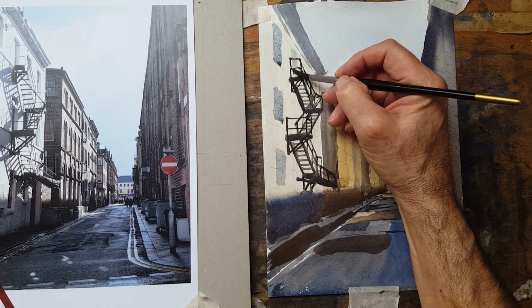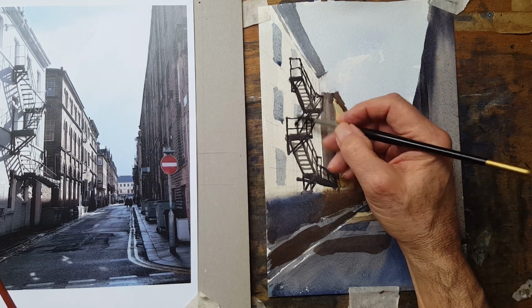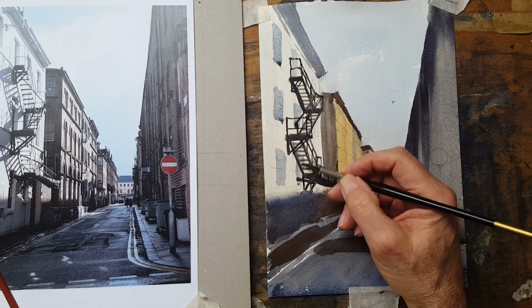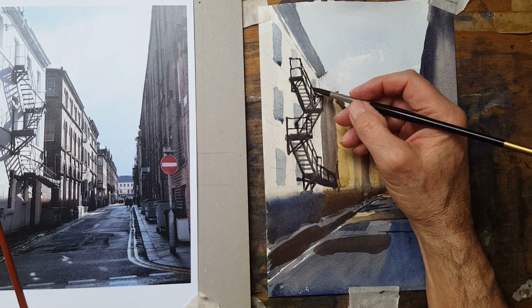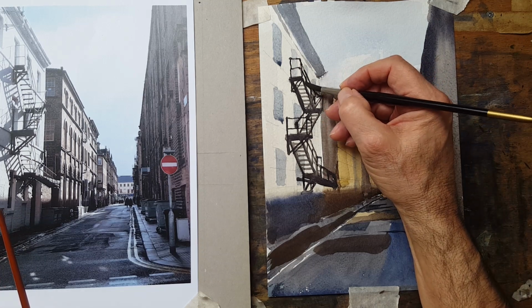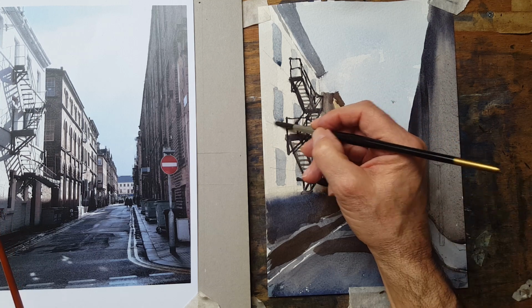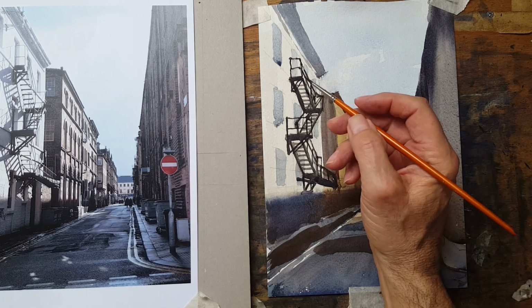You can paint over the dark lines of the fire escape. Just do it once, it won't pick up. If you go over and over, it will. Got a window missing there. Now I'll continue with this colour for the shadow, because if it was darker it wouldn't be right.